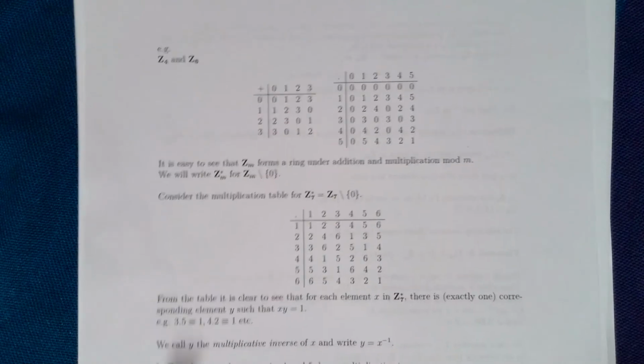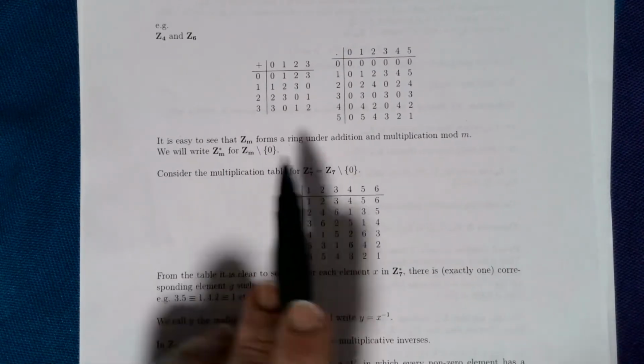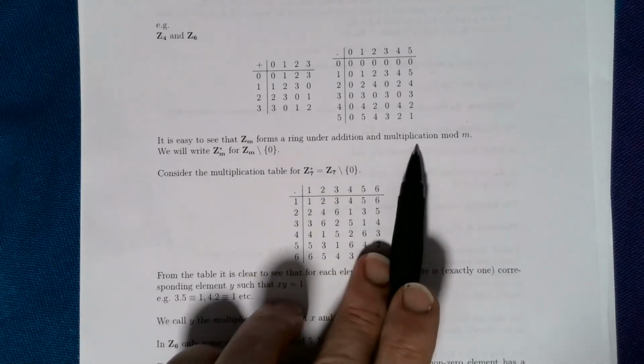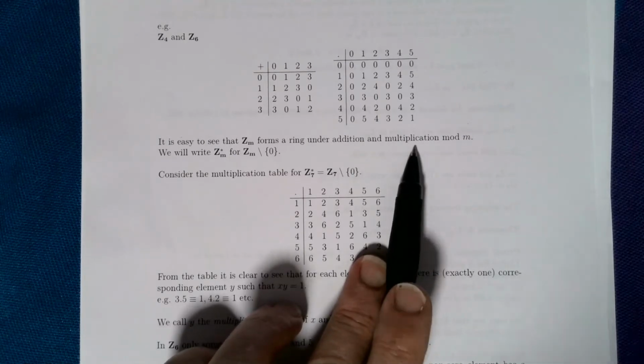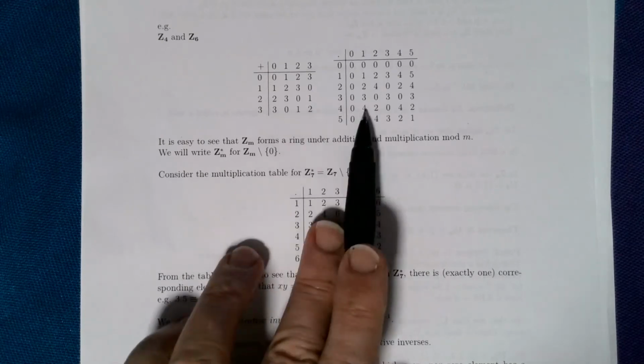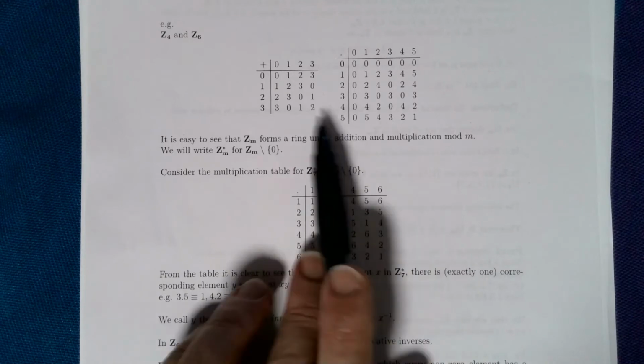So it's easy to see that Zm forms a ring under addition and multiplication. That is, you can add or multiply two elements of Zm and you stay inside the set. And there's an identity element, 0 for addition, and 1 for multiplication. So these are examples of finite rings.